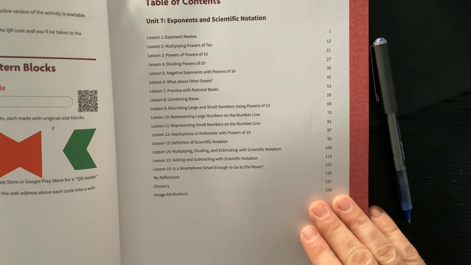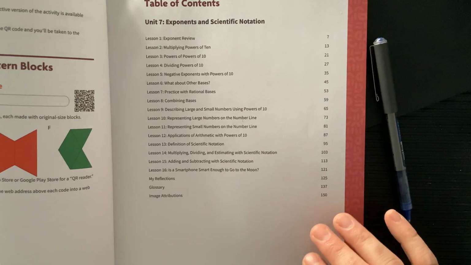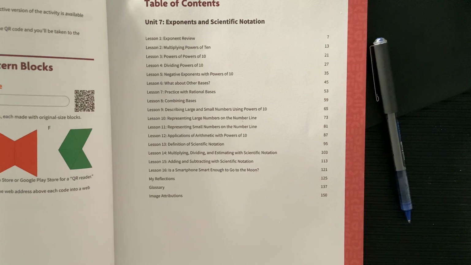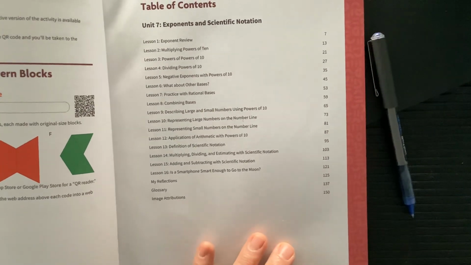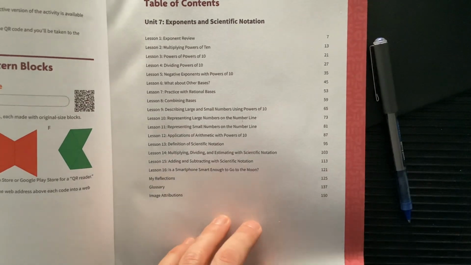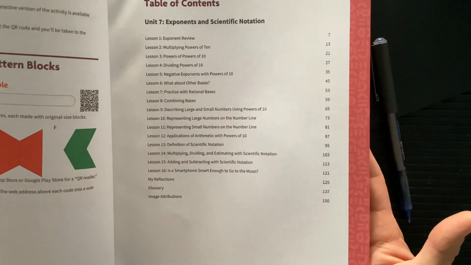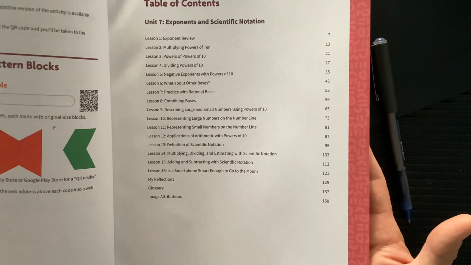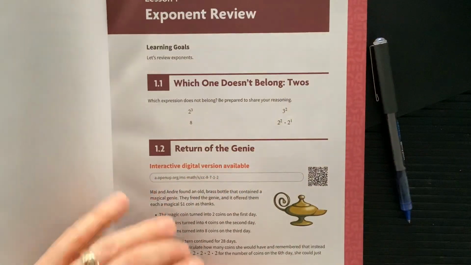Again, about half of it is exponents, rules of exponents: multiplying, dividing, adding, subtracting. And then we get into scientific notation, which is really large and really small numbers. Okay, about half and half. Again, you can expect a quiz probably after 8 or so, somewhere in there, depending on what day of the week it falls.